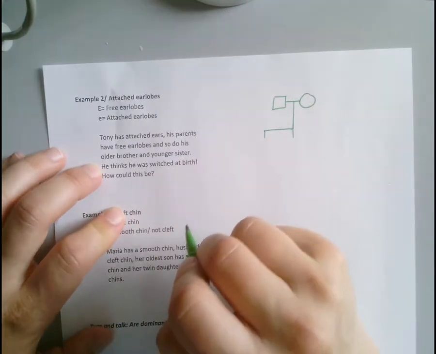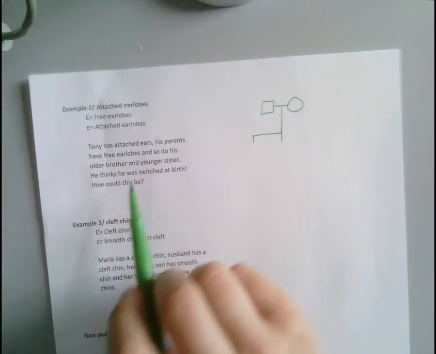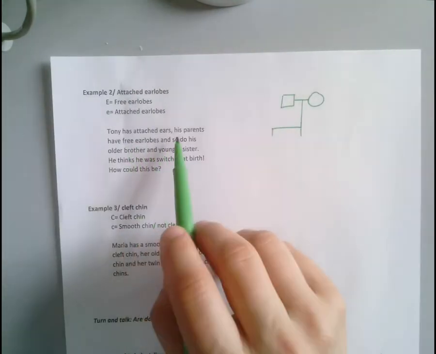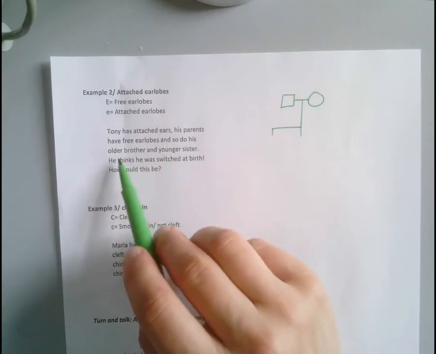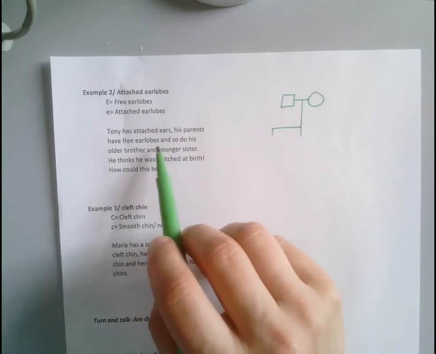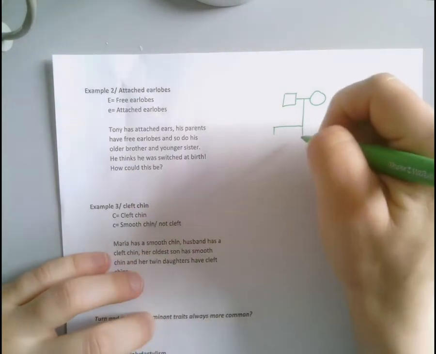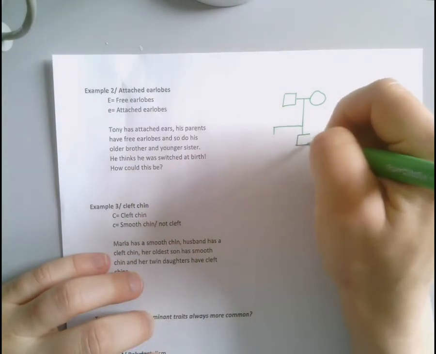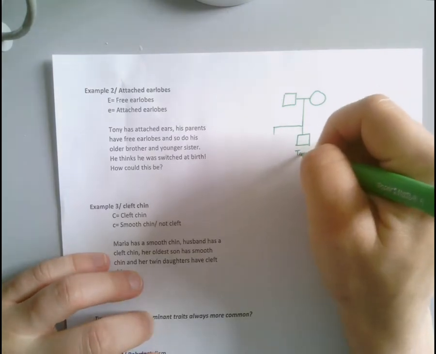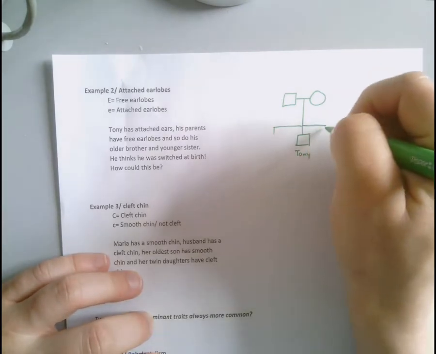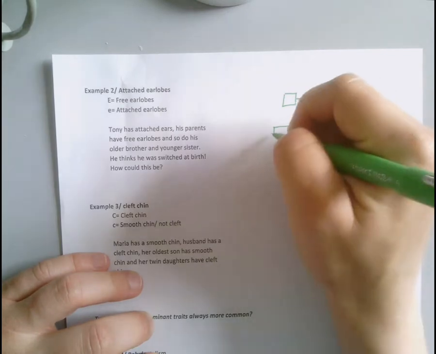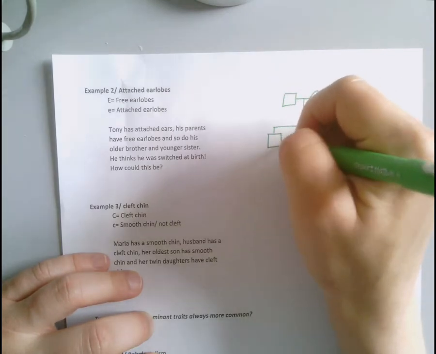Let me just double check to see how many kids we have. There's Tony, his older brother and younger sister. Tony is a boy's name, so we're going to draw a square. This is Tony. He has a younger sister, that's a circle, and an older brother.